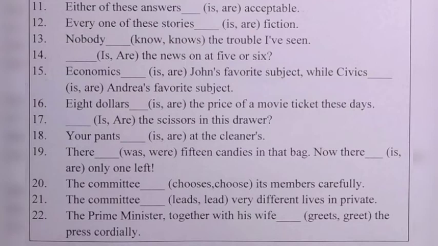Next sentence, dash is or are the scissors in this drawer. So we should use here are, because the subject is scissors, which is a plural subject, so we should use a plural verb for it, are. I have already told you that the words scissors, tongs, pincers, pliers, jeans, pants, shorts, breeches, trunks, bellows, such words are generally followed by a plural verb.